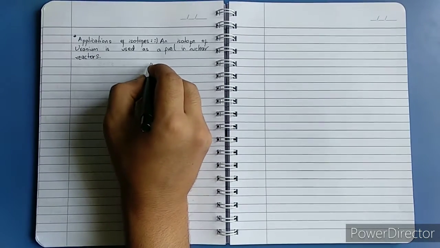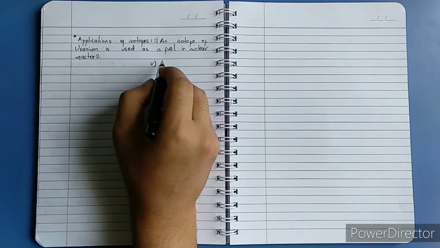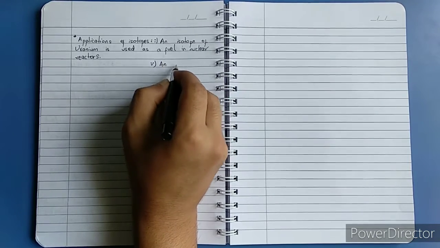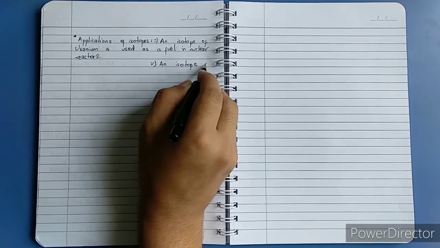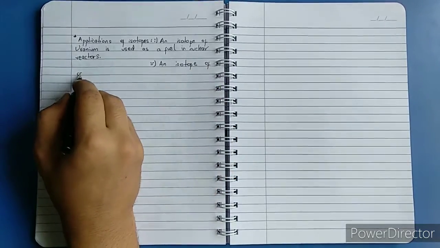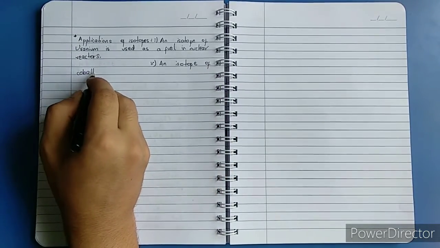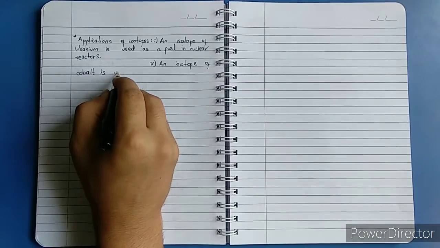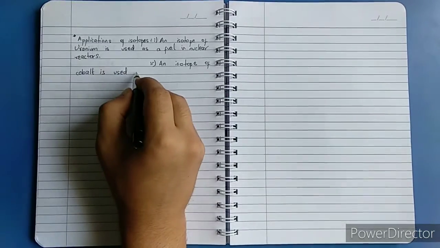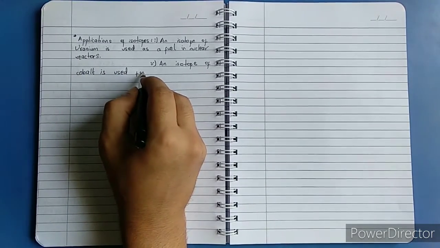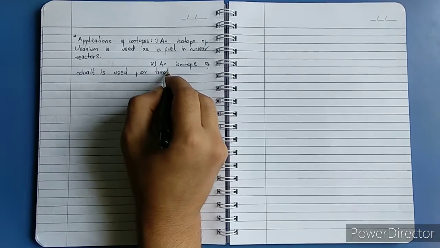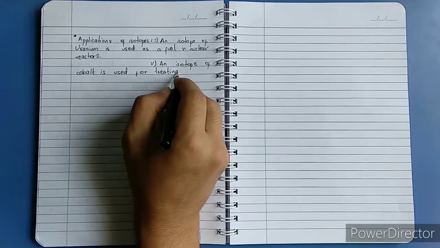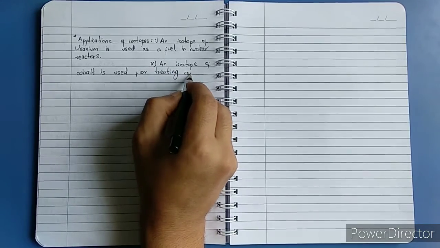Number two, an isotope of cobalt is used for treating cancer.